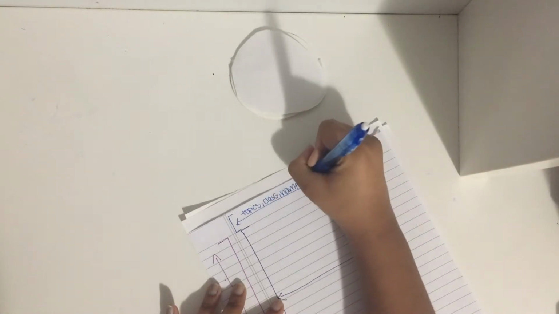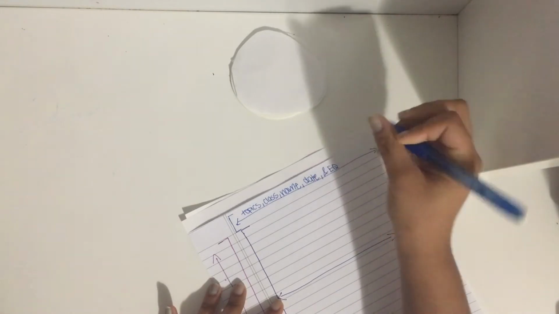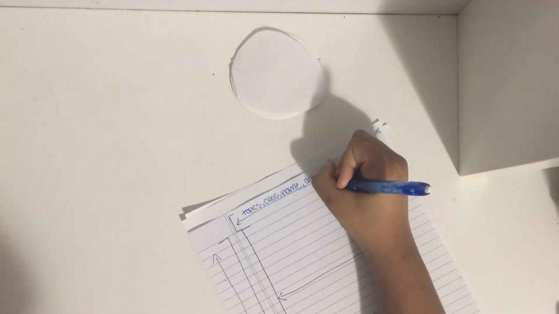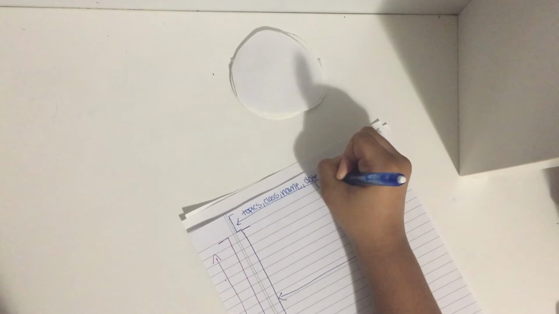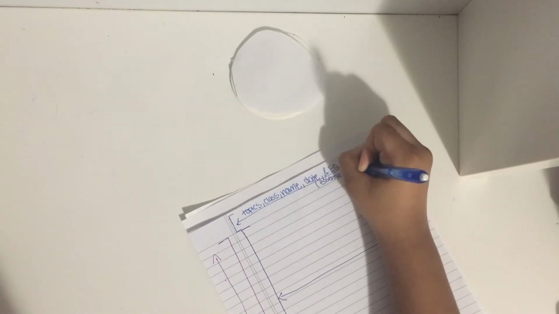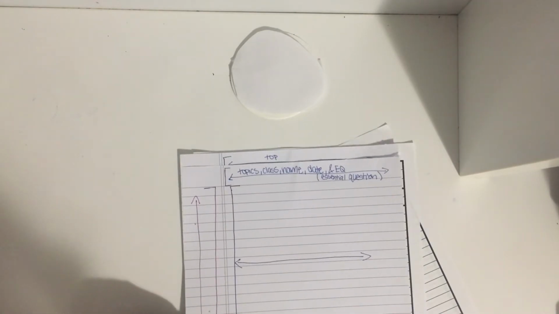You should have your class, your name, and the date, and also the EQ, which, as you can see, I'm saying it's an essential question, which is a question that helps you sum up your notes overall and helps you understand your Cornell notes even better. So that is what the top of your Cornell notes should consist of.